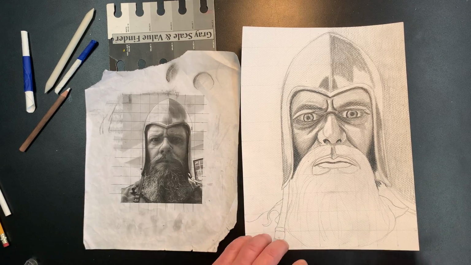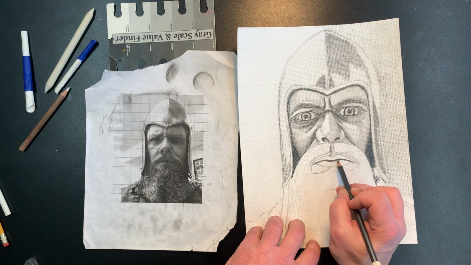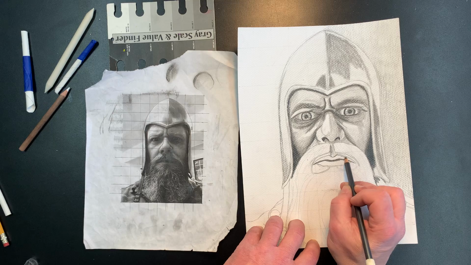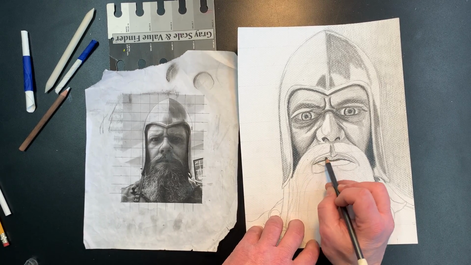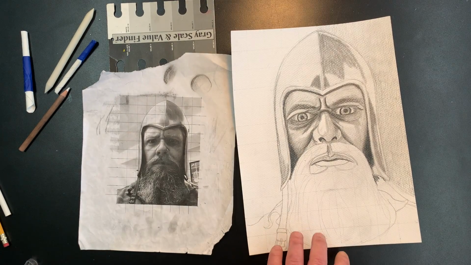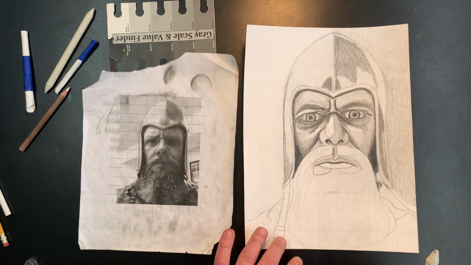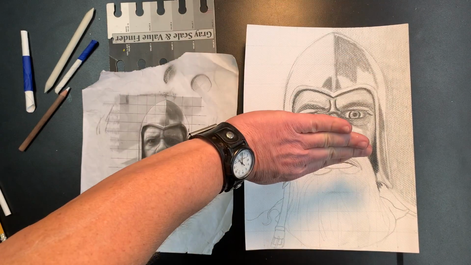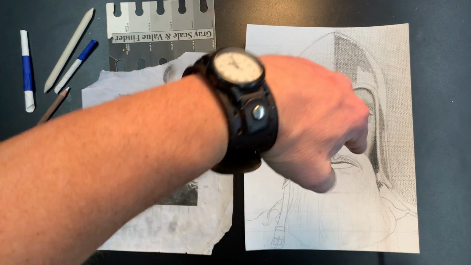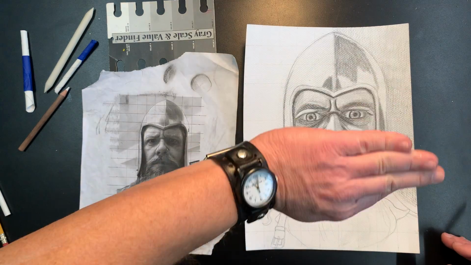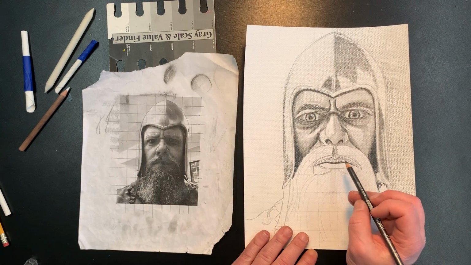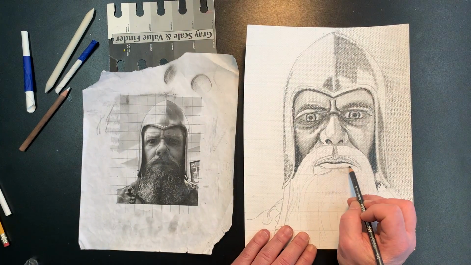All right, let's get some on the lips here. Your top lip is always going to be a little bit darker than your bottom lip because the top lip cuts in like this and the light comes down and catches it indirectly. And then the bottom lip rolls out like this. So there's a point on that bottom lip where we're always going to have a highlight as well.